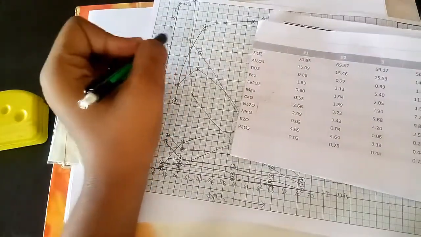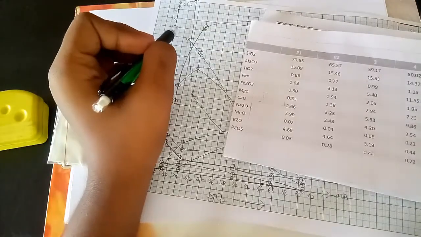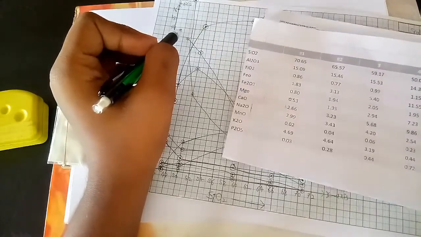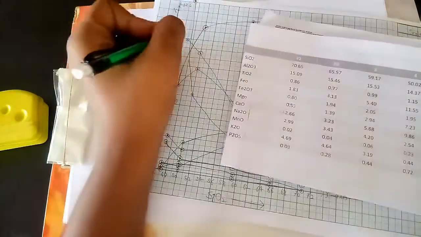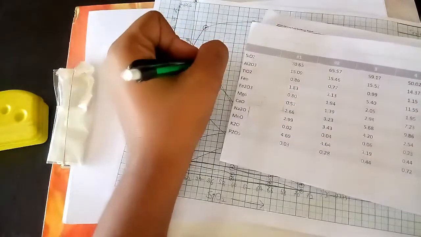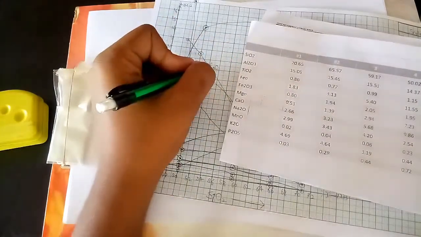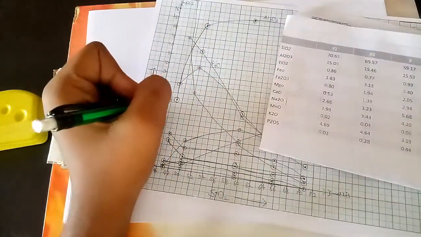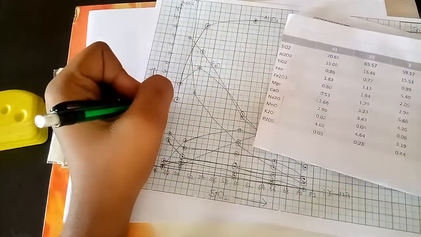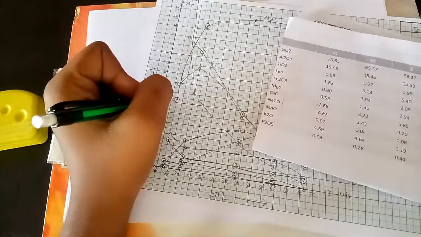The last point is 14 point something. Oh, sorry, 13. This one. This is the graph of FeO. FeO graph over, and which is this one? 6.35. This is Al2O3. Okay, this is over.